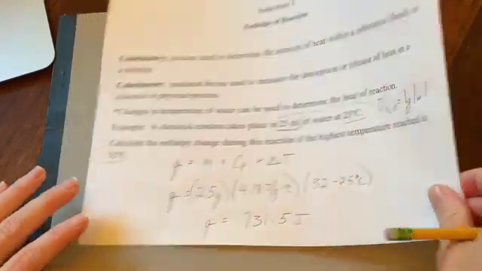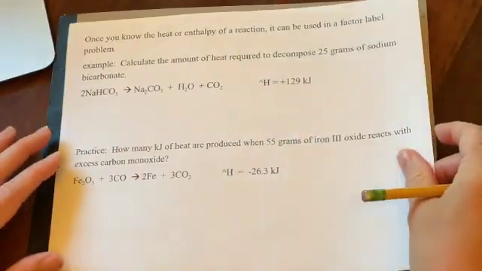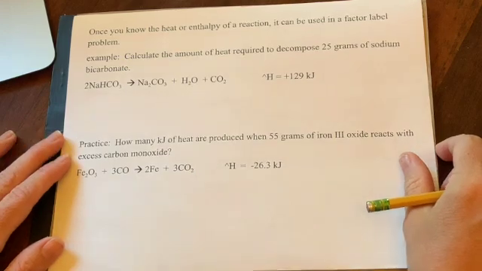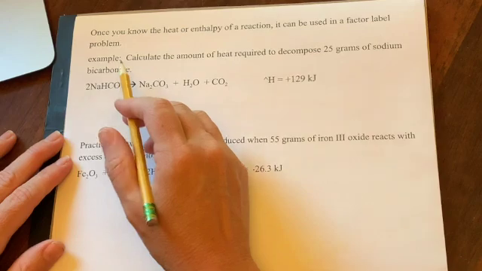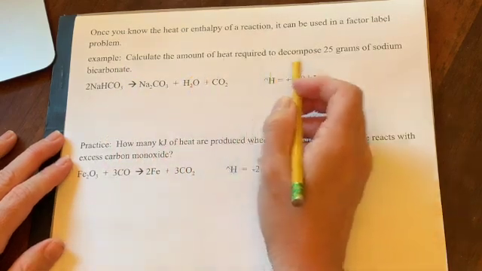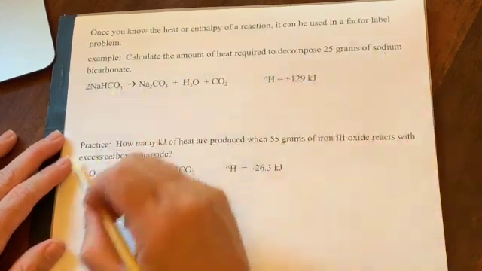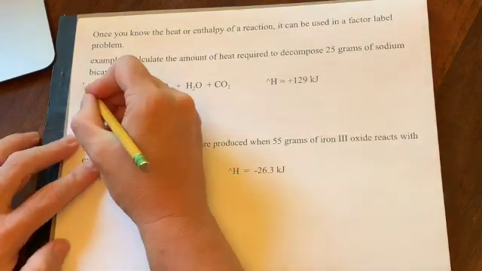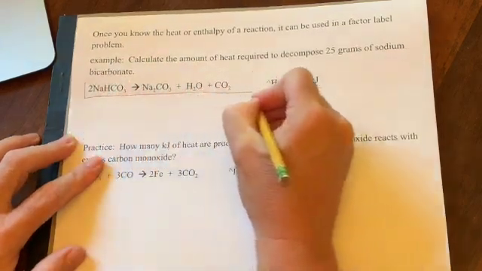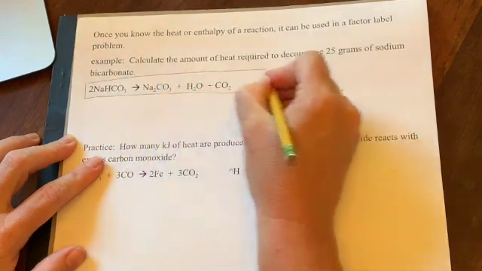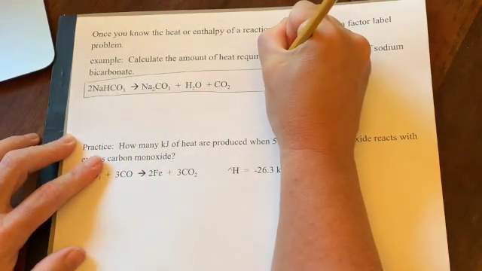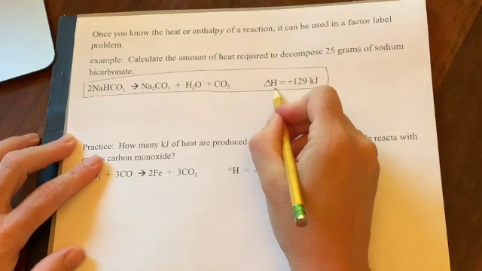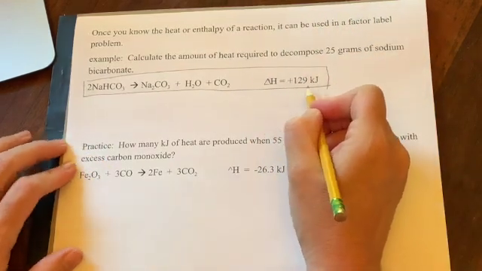So let's expand this and see, once you know the heat or the enthalpy of reaction, it can be used in a factor label problem. So let's take a look at an example. Calculate the amount of heat required to decompose 25 grams of sodium bicarbonate. I have given you a balanced reaction along with what we call a delta H, or the enthalpy of reaction. This should be a delta. Remember, I just can't type in triangles. So delta H, and this is positive 129.